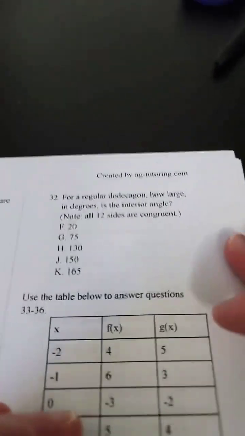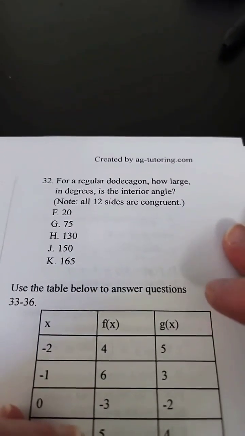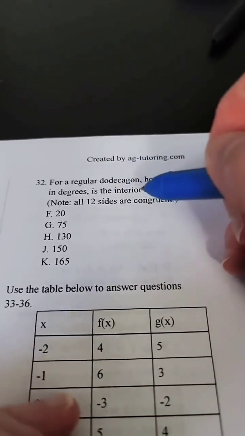Okay, so let's go to number 32 now. For a regular dodecagon, how large in degrees is the interior angle? Note all 12 sides are congruent.